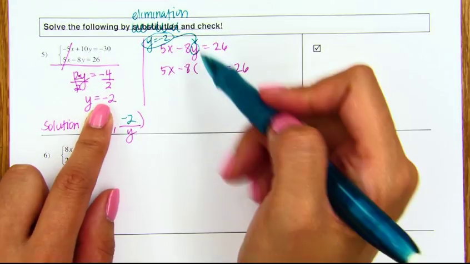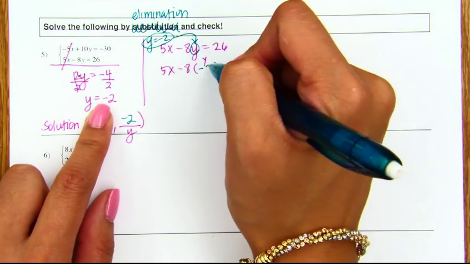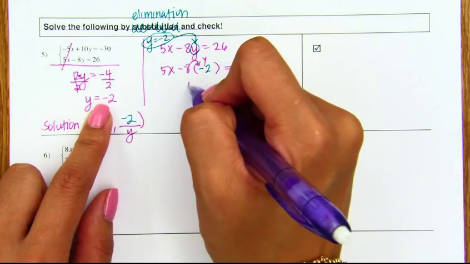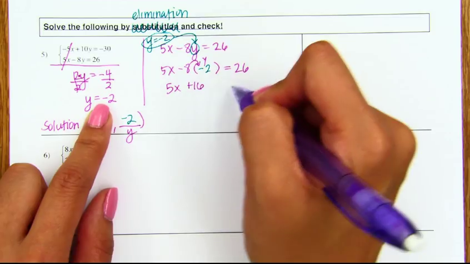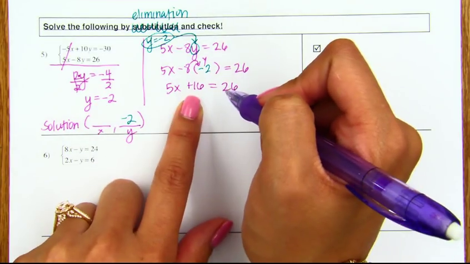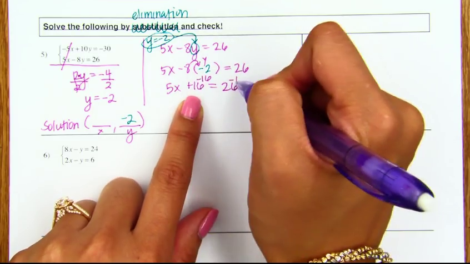So what am I plugging in for y? Well, according to my work, y is negative 2, so let's plug in negative 2. Now we have negative 8 times negative 2, which is positive 16. Bring down the 5x. Bring down the equals 26. Let's get rid of this constant. Instead of adding 16, we're going to do the opposite, which is subtracting 16.